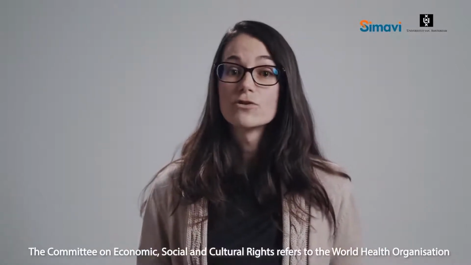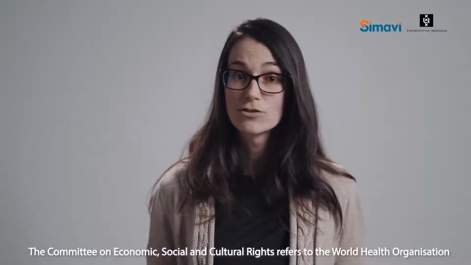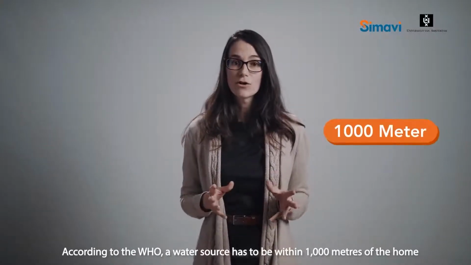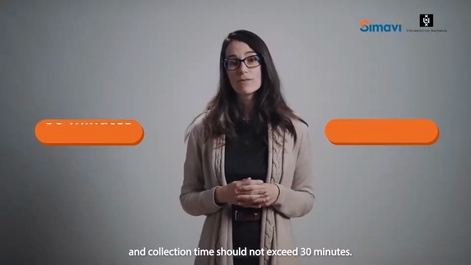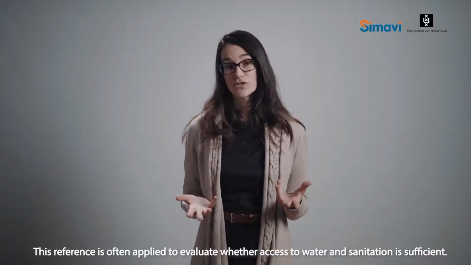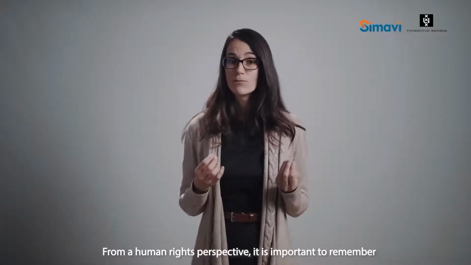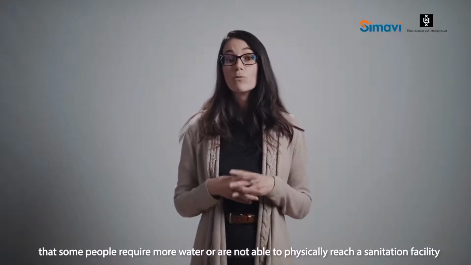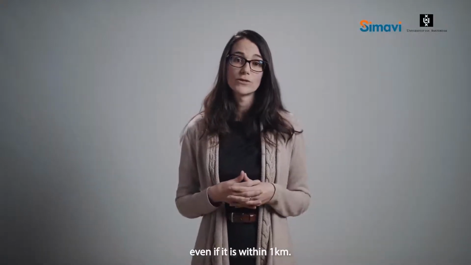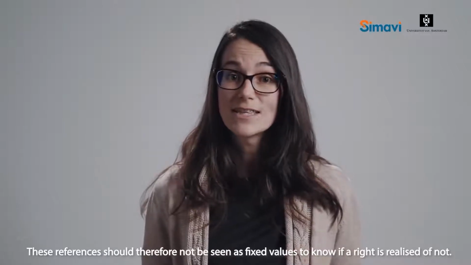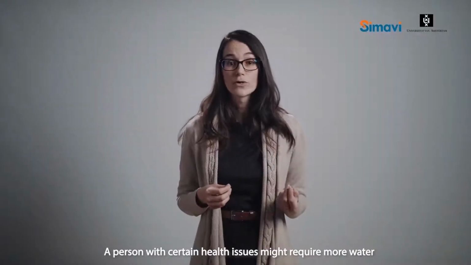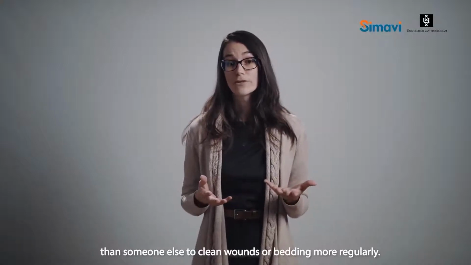The Committee on Economic, Social, and Cultural Rights refers to the World Health Organization to quantify accessibility. According to the WHO, a water source has to be within 1,000 meters of the home and collection time should not exceed 30 minutes. This reference is often applied to evaluate whether access to water and sanitation is sufficient. From a human rights perspective, it is important to remember that some people require more water or are not able to physically reach a sanitation facility, even if it is within 1 kilometer. These references should therefore not be seen as fixed values to know if a right is realized or not. A person with certain health issues might require more water than someone else to clean wounds or bedding more regularly.